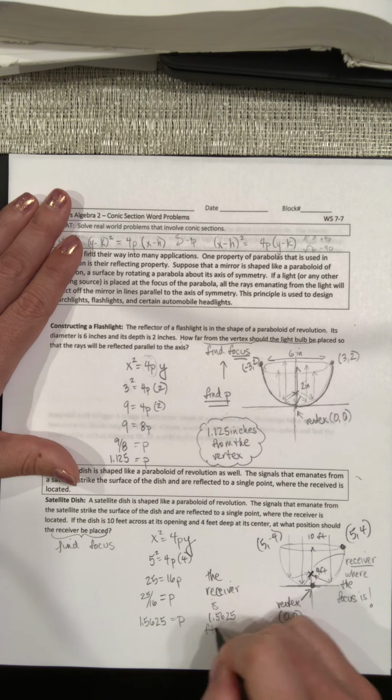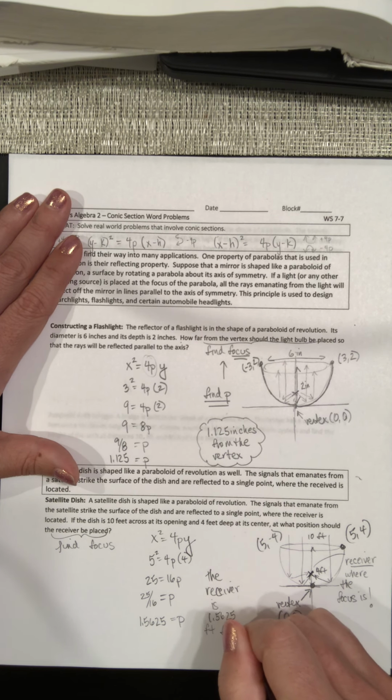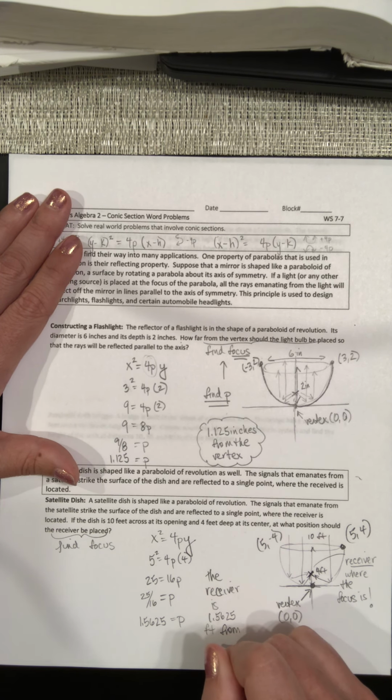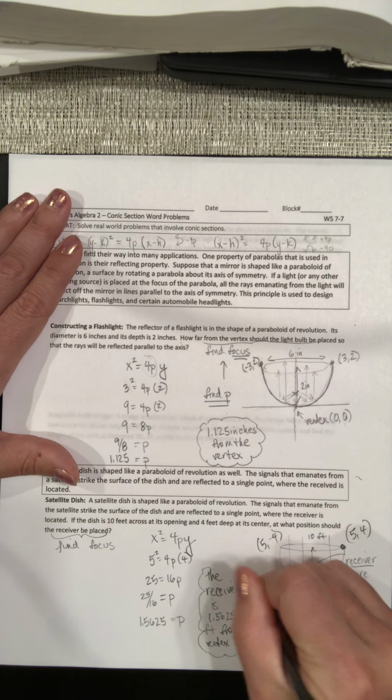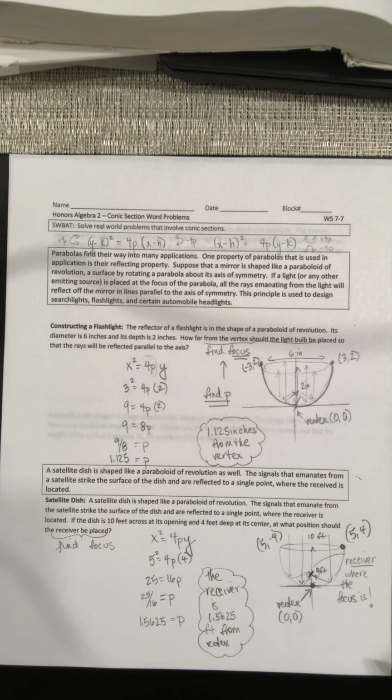Oh, feet, just kidding. Feet from the vertex, which is the center of the bottom of the parabola, okay? So that's what we got for that one.